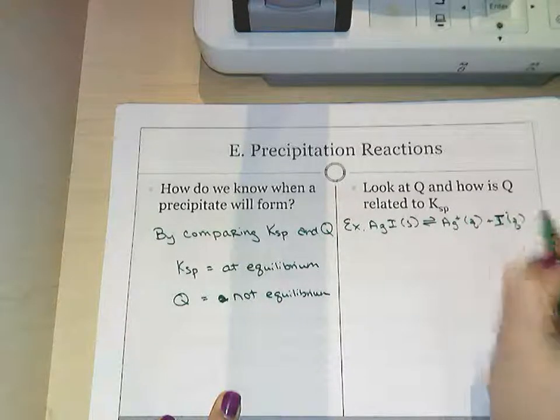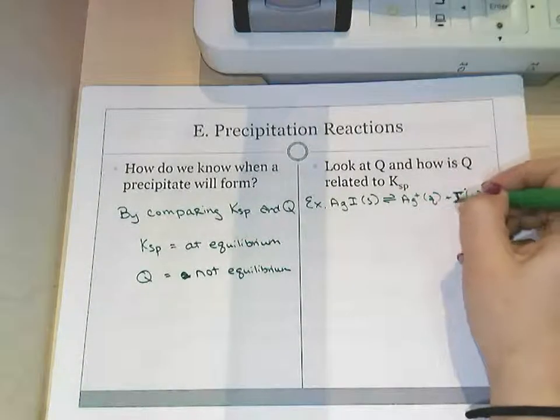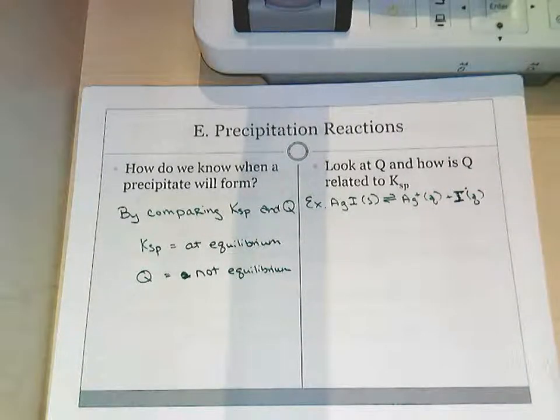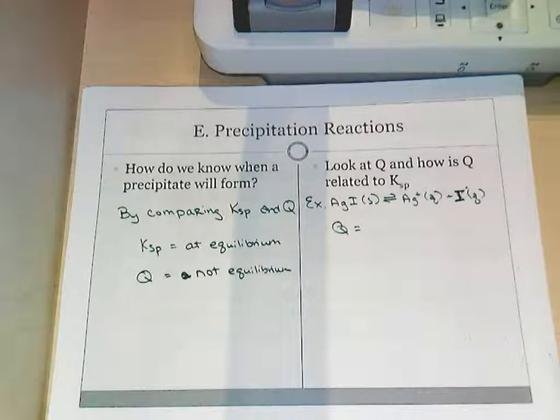All right, so I have silver iodide, which makes a silver ion and an iodide ion, right? If I wanted to write the Q expression for this reaction, what would be in the numerator?